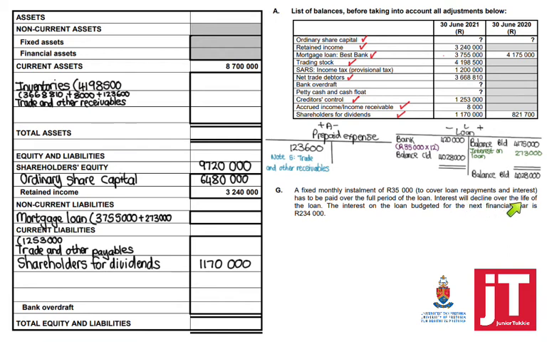Interest will decline over the life of the loan. The interest on loan budgeted for the next financial year is 234,000, which means we now need to find out what will be our capital repayment of the loan in the next financial year.